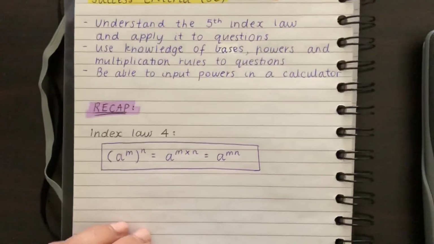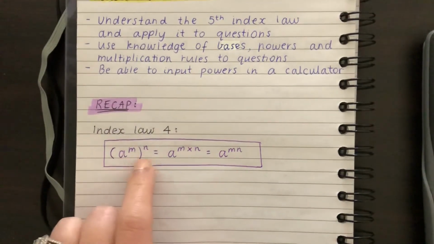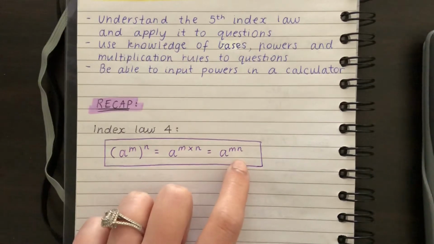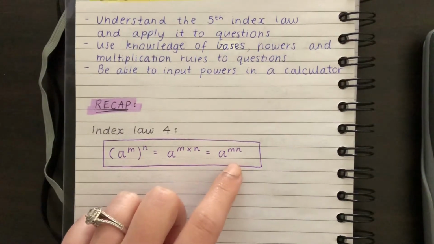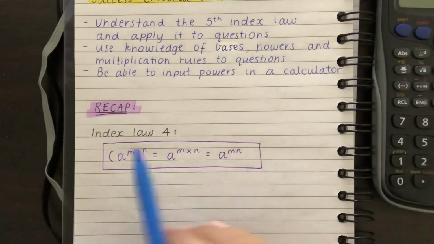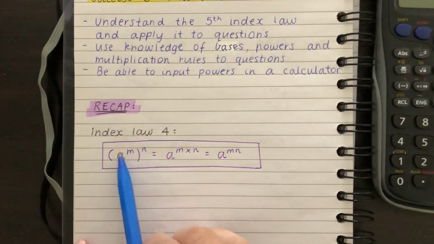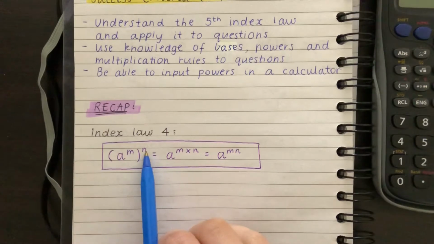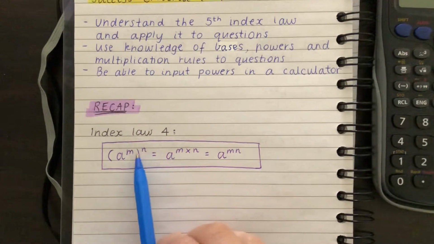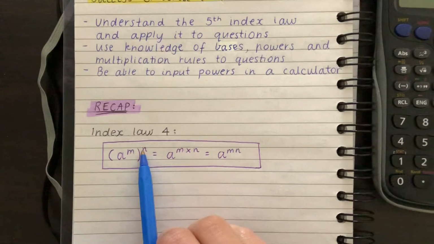So let's recap. In my previous video, I introduced the fourth index law to you. I have rewritten it here and boxed it in purple. Let's go through an example just to remind ourselves what we did. When we have a base to a power, and all of that is inside brackets to the power of something else, or it can be the same number, but it's just to the power of, you take the power from the inside and multiply it with the power on the outside.